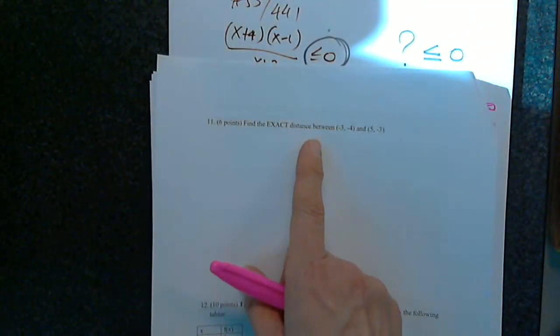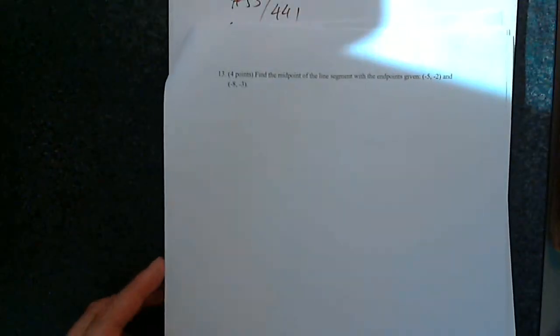Problem 11, the distance. Problem 12, some extra credit to answer. And problem 13, to find the midpoint.